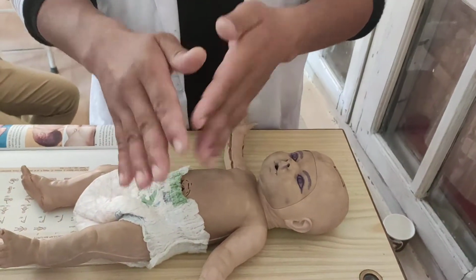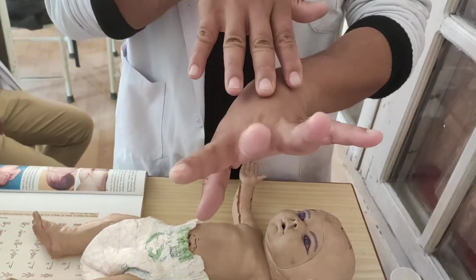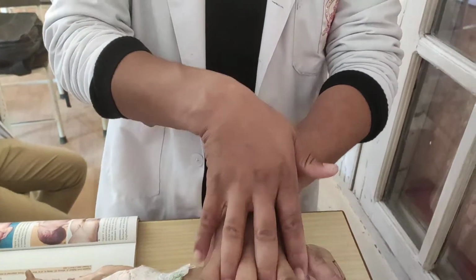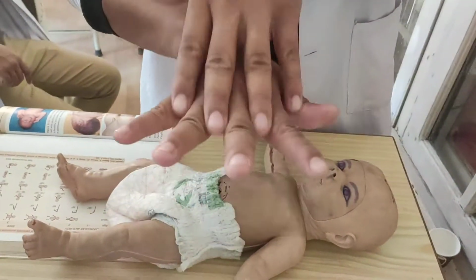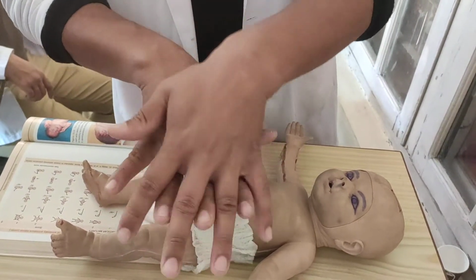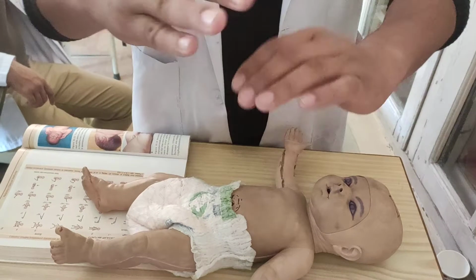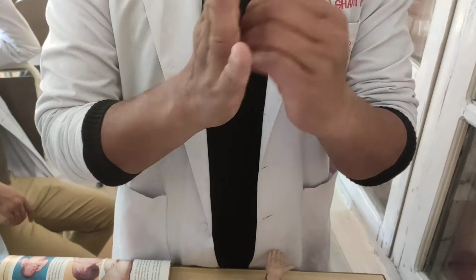Then step two is interdigitation. We will rub our right over the left like this, and all the web spaces should be covered. Then we will rub the left over the right. And then step three is, so this area is spared, so we will rub this area like this. Okay.